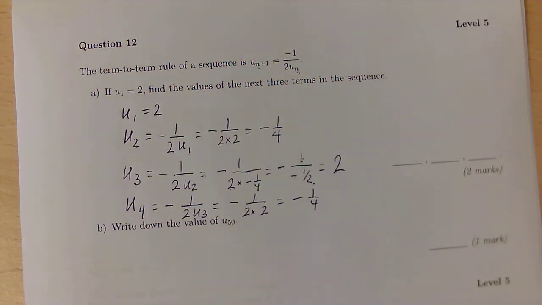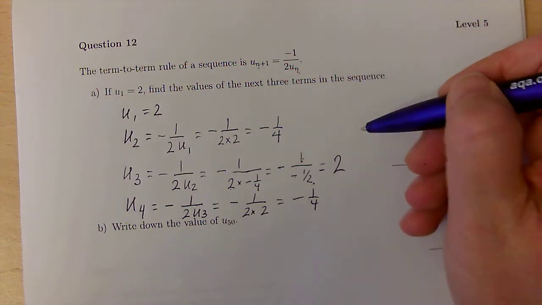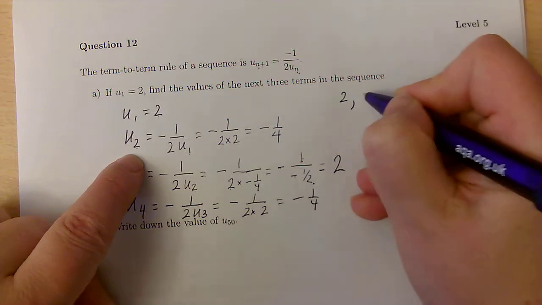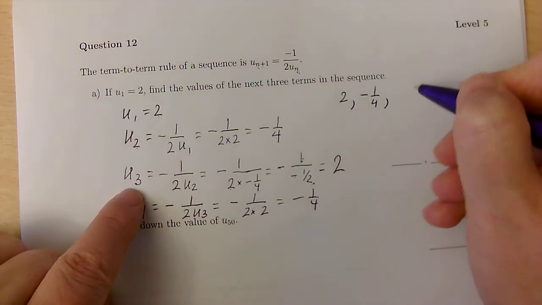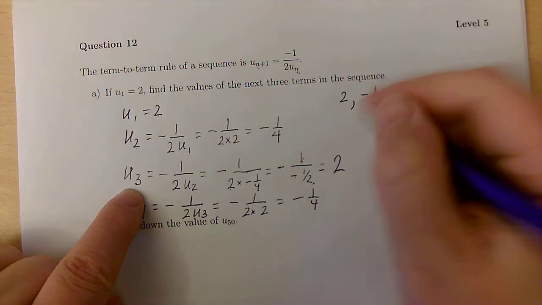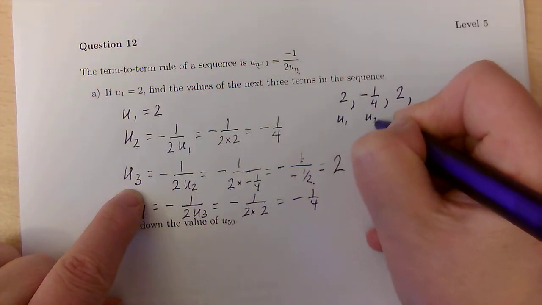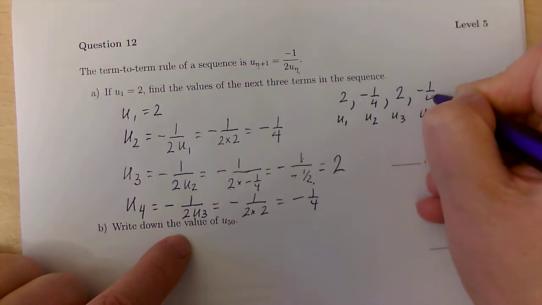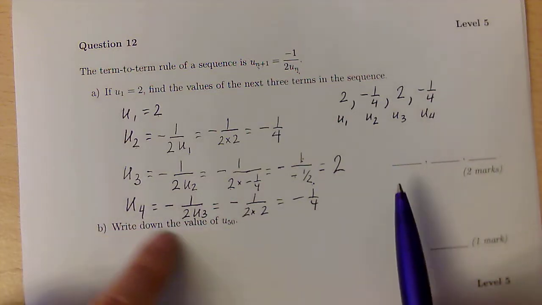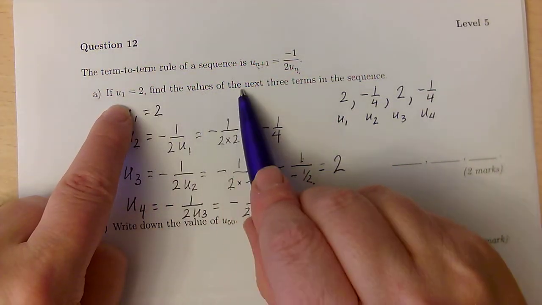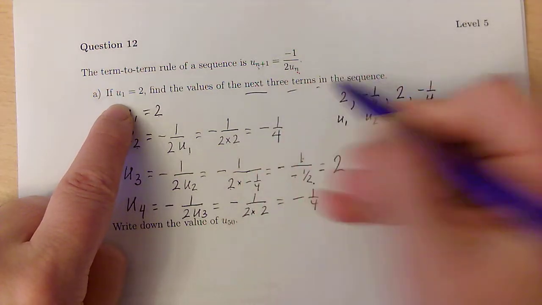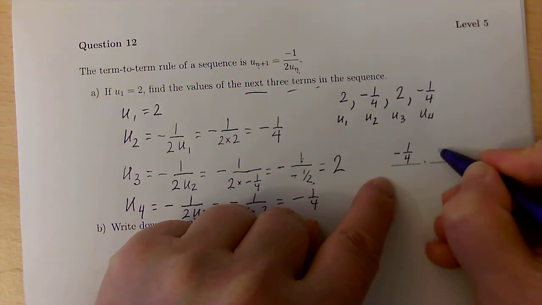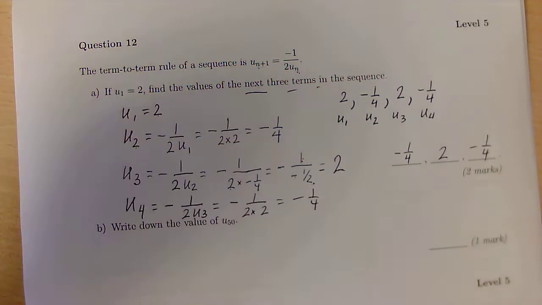Interesting. So look what's happening. Let's write it down. It's an interesting sequence, isn't it? The first one was 2. The next one was minus quarter. The third one was 2. That was u1, that was u2, that was u3, u4 was minus quarter, right? So they said u1 is 2, find the values of the next 3 terms. So what are we going to write? After 2, we will write minus quarter, 2, minus quarter, right?